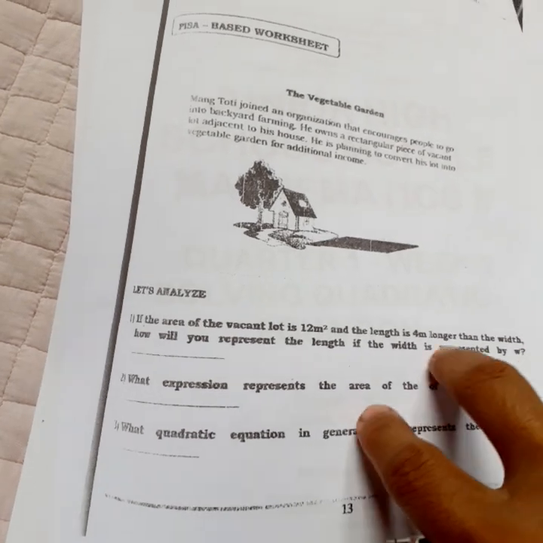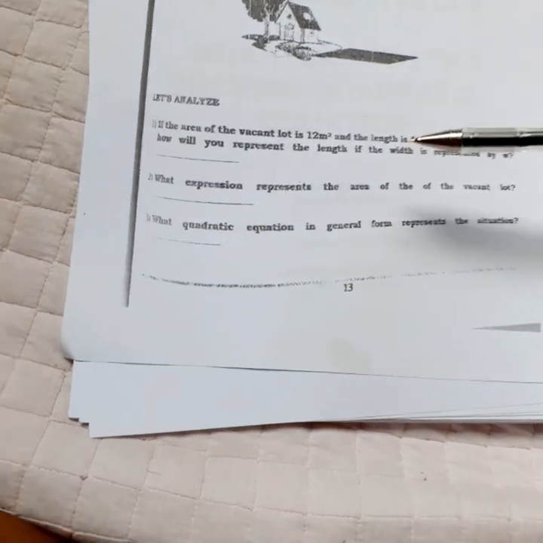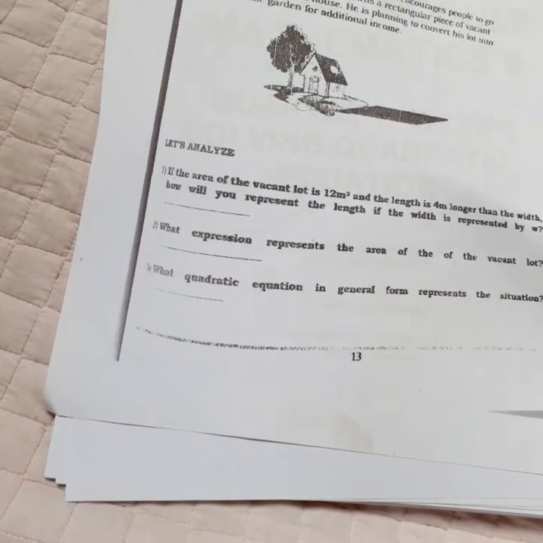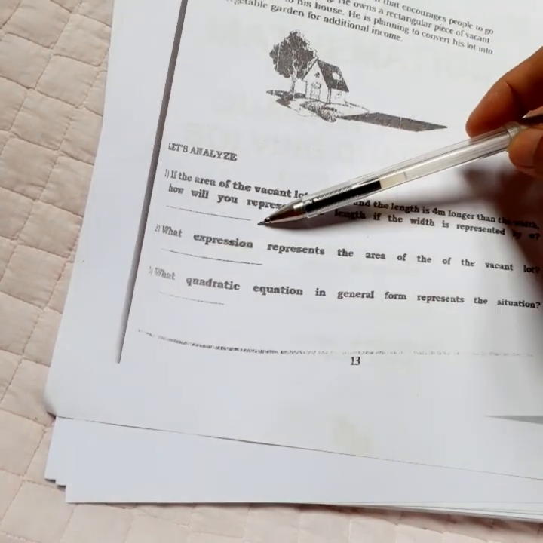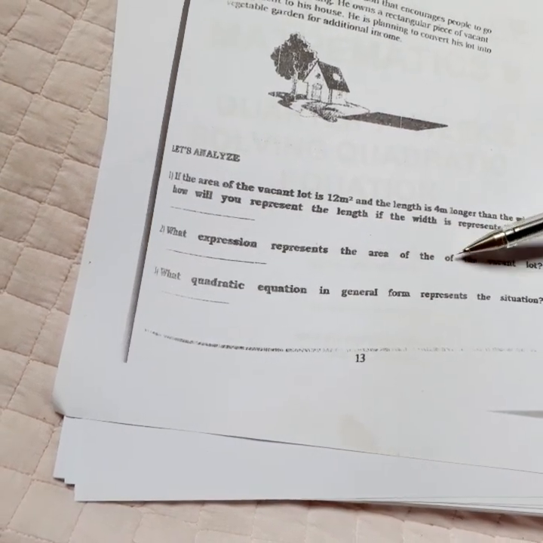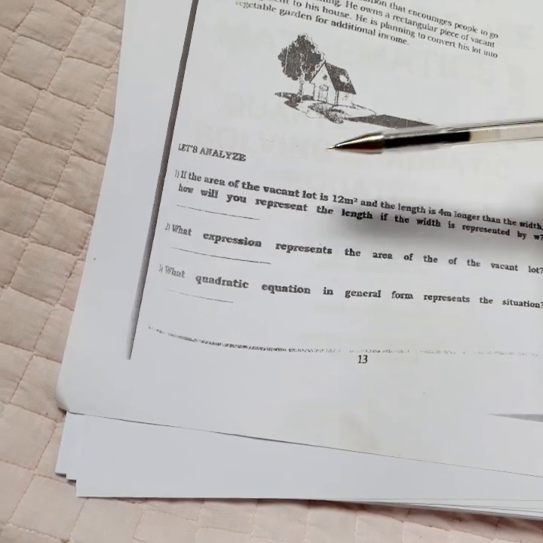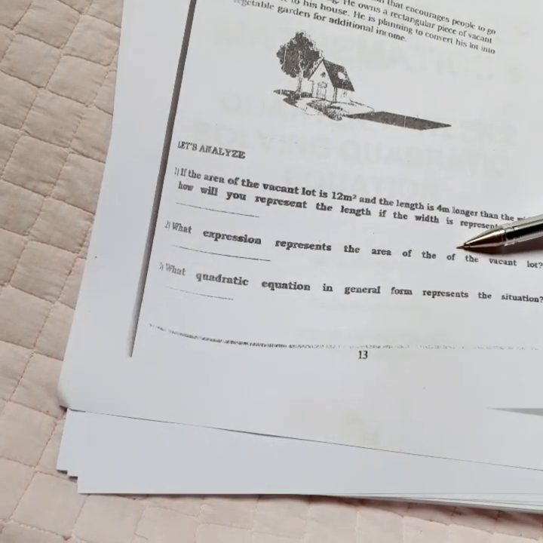Simple, the answer is a letter from the alphabet, A to Z. What expression represents the area of the vacant lot? Expression, not equation. An expression has no equal sign.